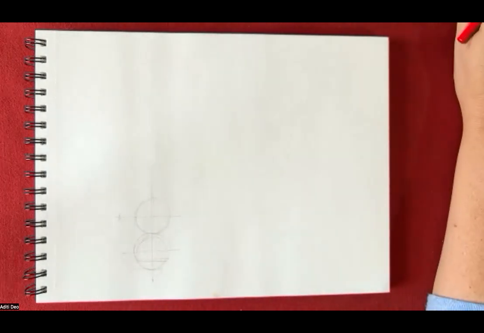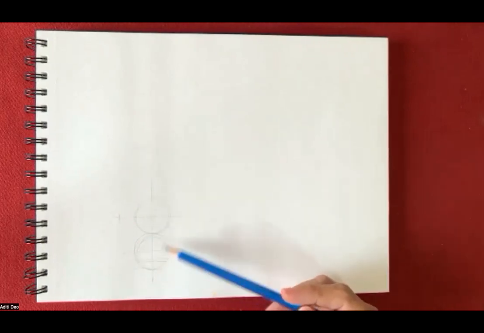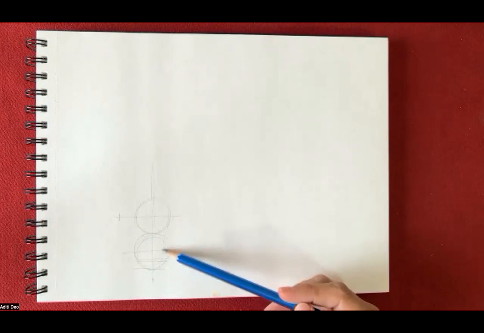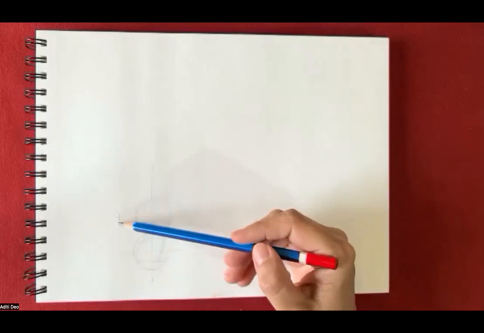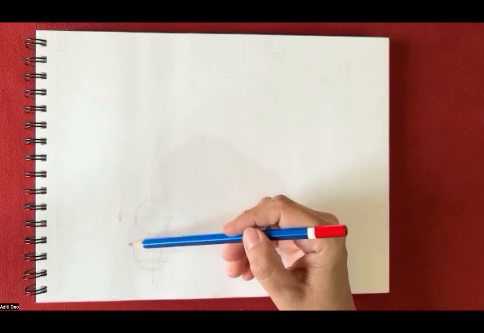So even if you don't do absolute measurements, you can eyeball also. Just look at what you are making, look at the line that you see, and you can figure out if what you're making is the right proportion or not.